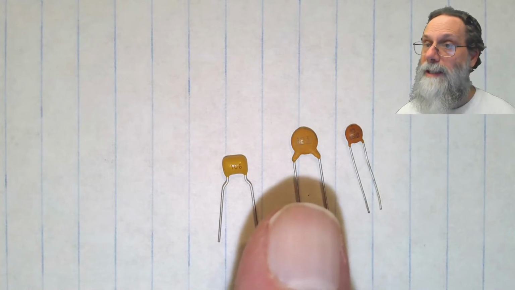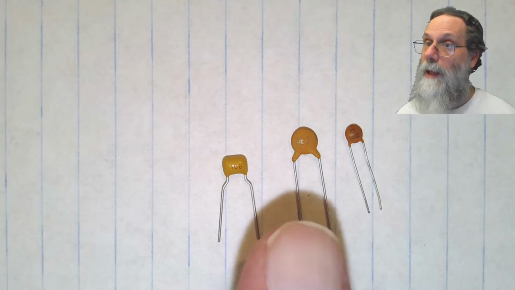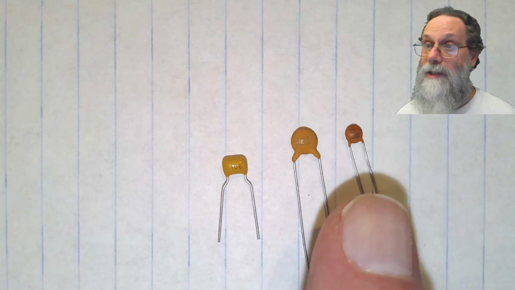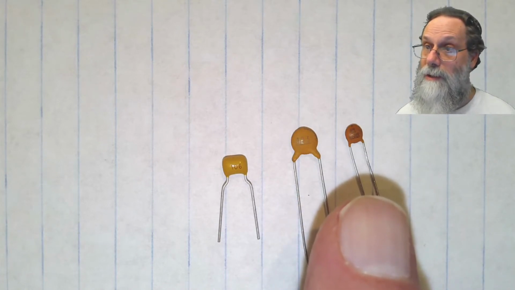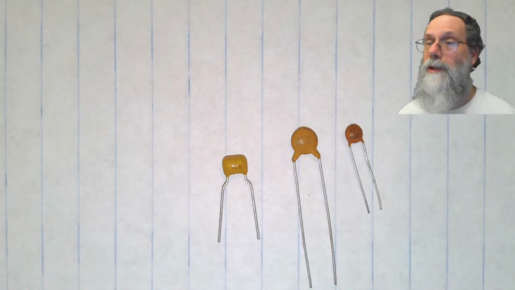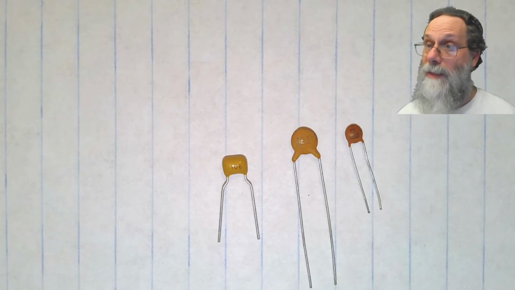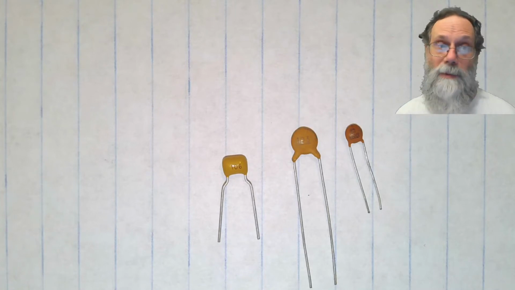Similarly, 10 times 10 to the 3rd picofarads is 10 nanofarads. And finally, this 68 is just 68 picofarads. So all these can be interpreted just by looking at the 3 digits and saying that's in picofarads. But the first 2 digits are a number, and the last one is an exponent.